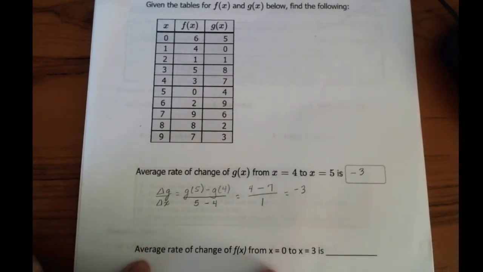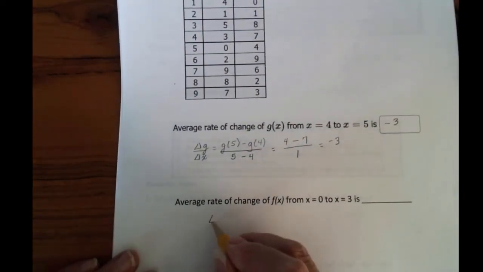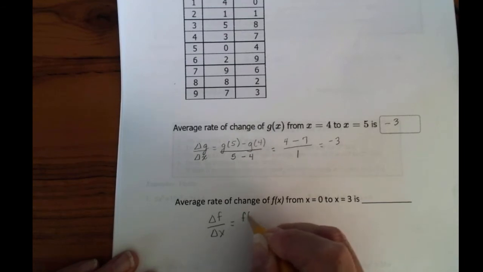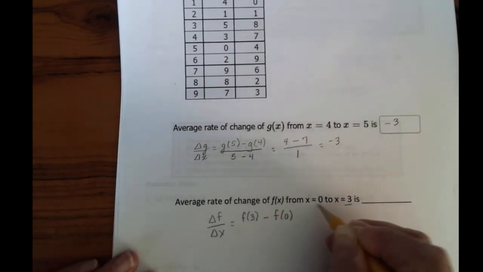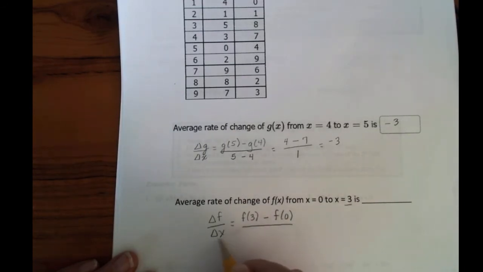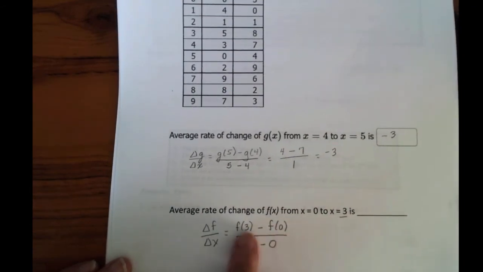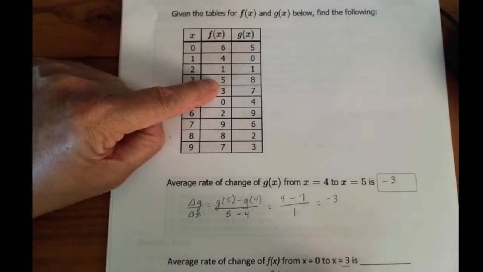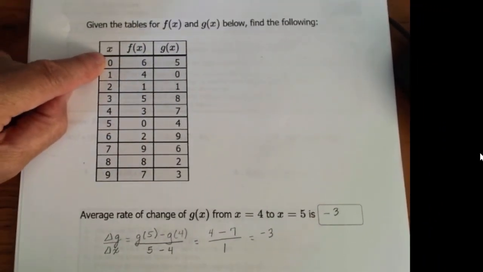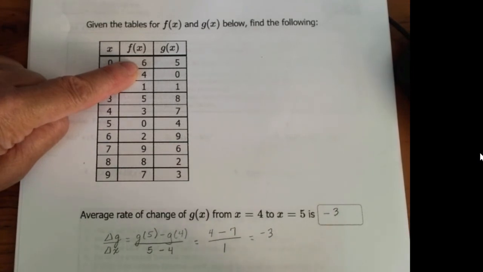Now let's do this one. Average rate of change of f of x from x equals 0 to x equals 3. Again, we are going to do a delta f, so change in f over change in x, which means f of 3, the output value at x equals 3, minus f of 0, the output value at x equals 0, over the difference of the x values, which is 3 minus 0. Now let's go to our table and locate these output values. For f of 3, here's x equals 3, so f of 3 is 5. And then f of 0, here's x equals 0, so f of 0 is 6. So 5 minus 6 over 3 minus 0, which is 3.